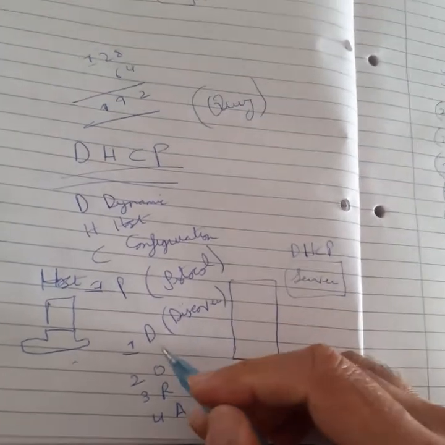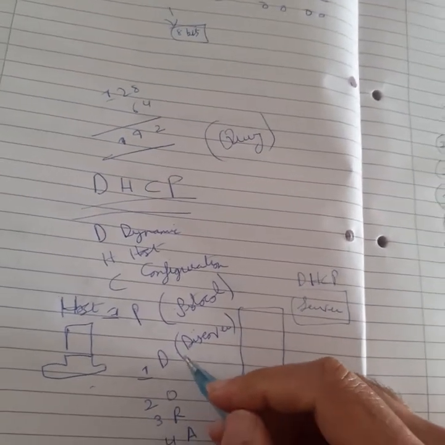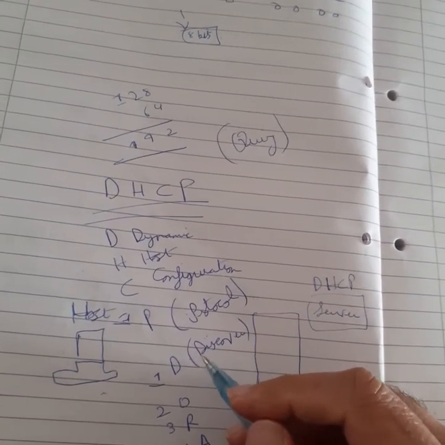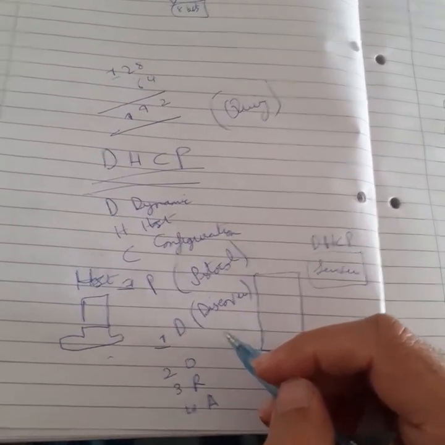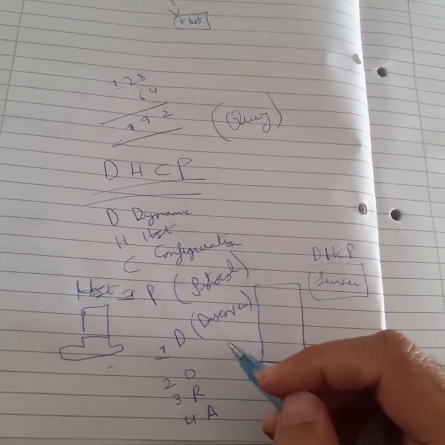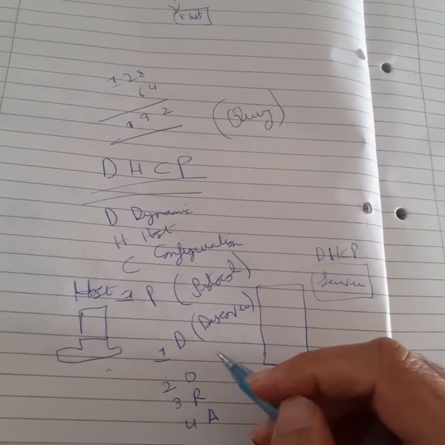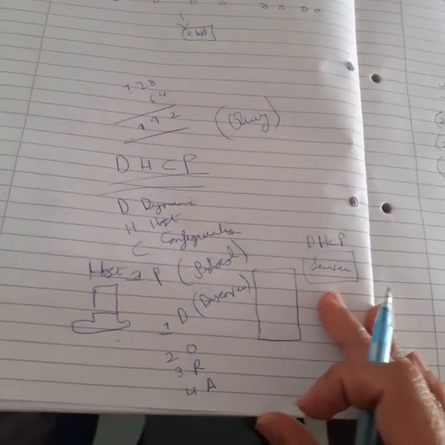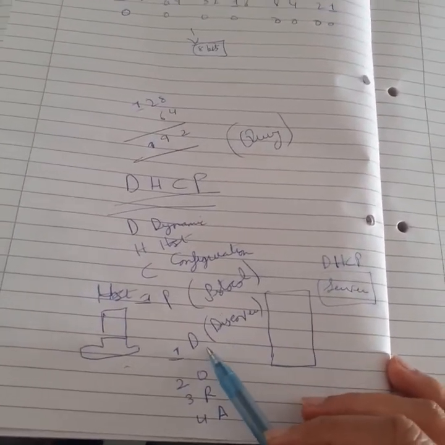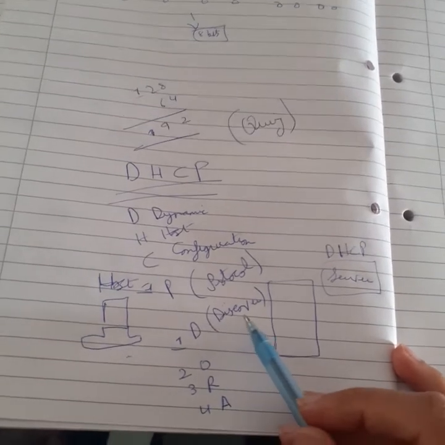D is discover, my friends. So first process, it's called the Dora process for the DHCP. It's not really called the Dora process, but it's how engineers and people who are learning try to remember it. So first, it's DHCP discover.